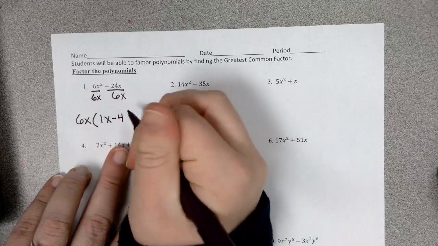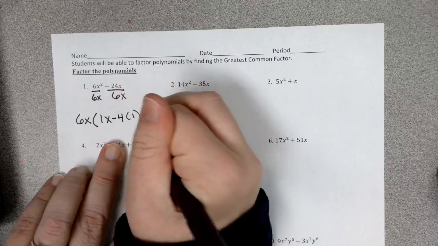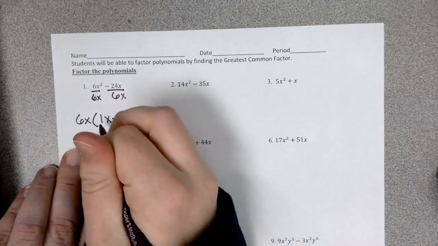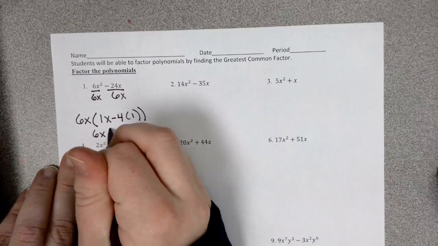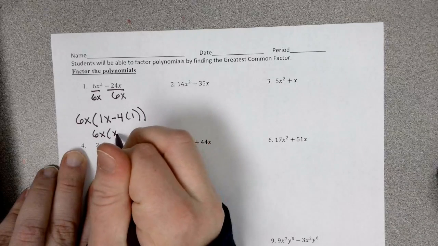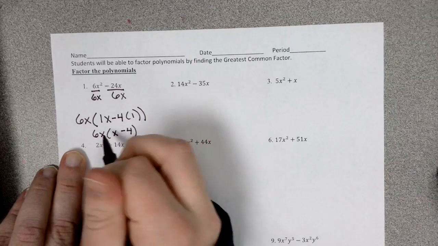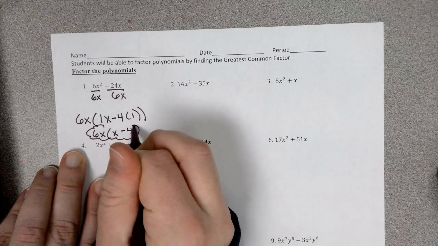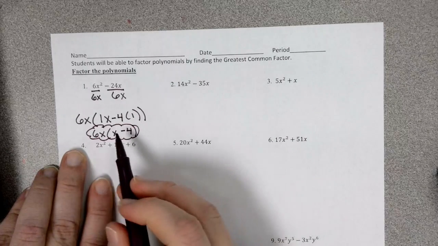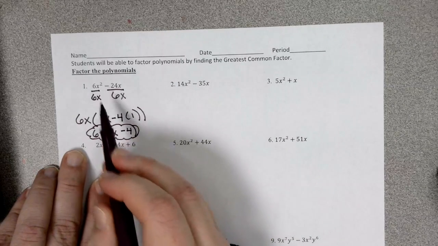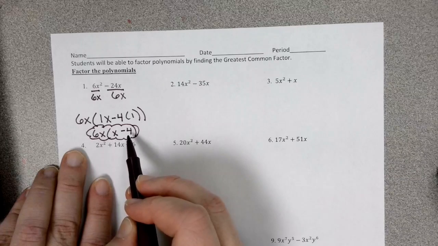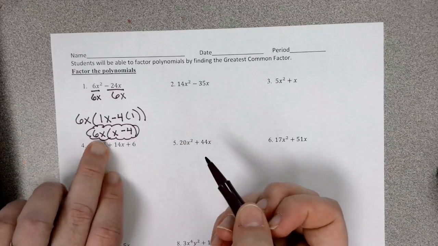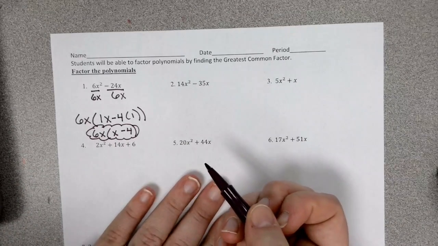X divided by x just leaves a 1. And just like before, I don't really need to write that 1 there. So this is my final answer when I factor the expression. 6x times x, 6x squared, 6x times negative 4 is negative 24x. So I know I factored it correctly.